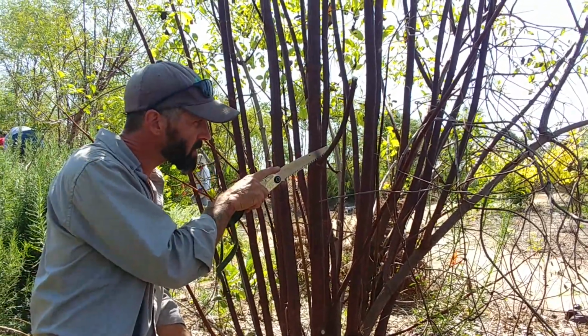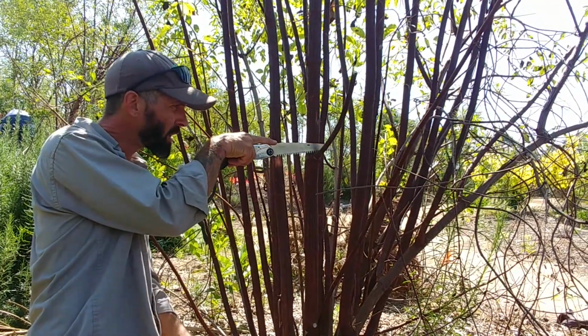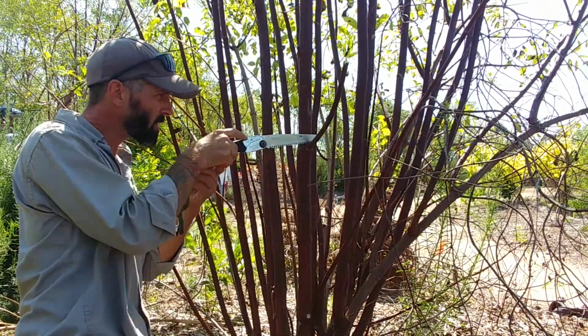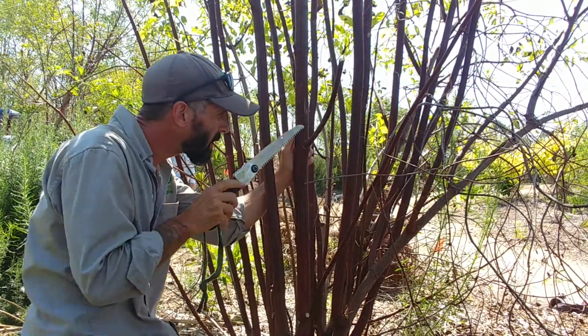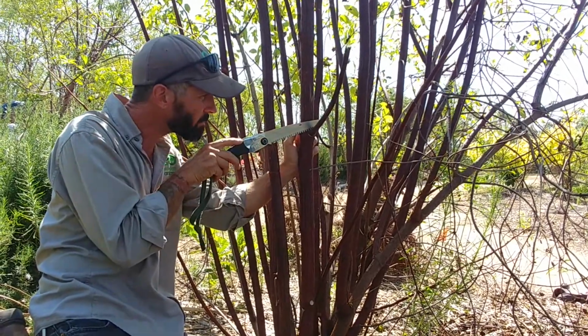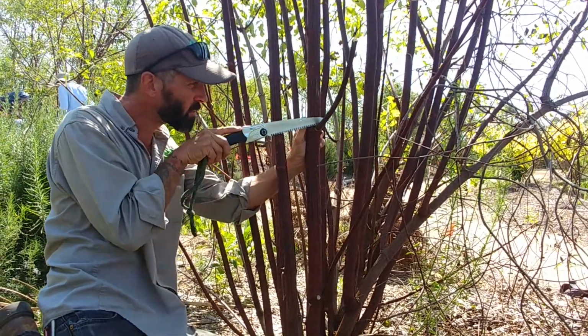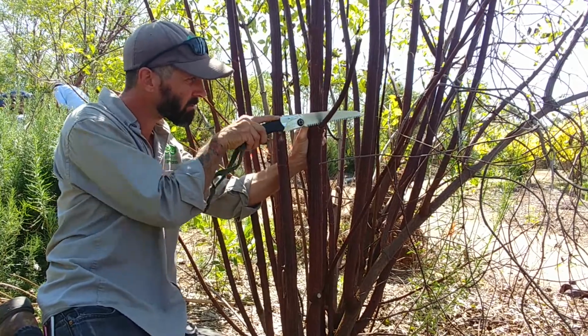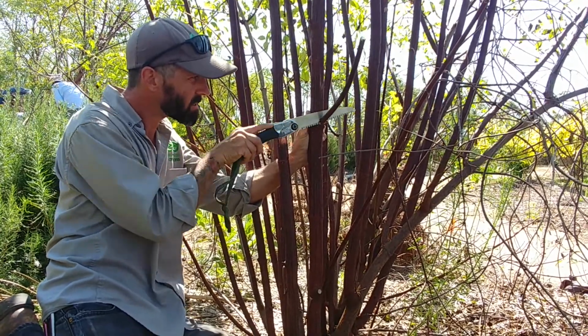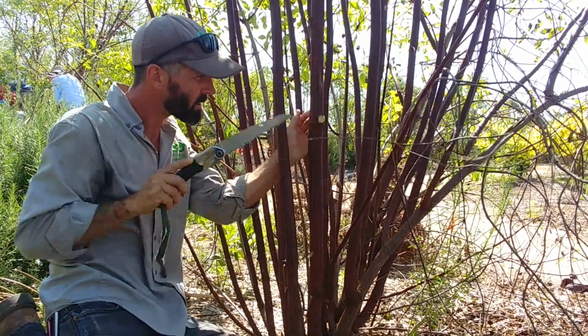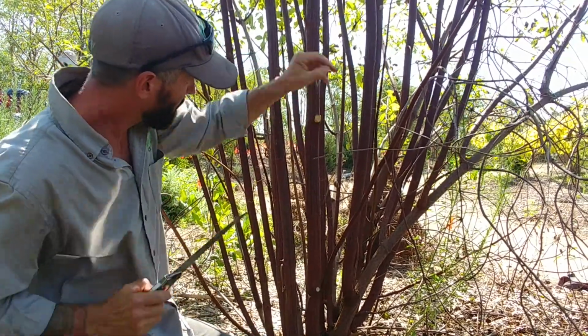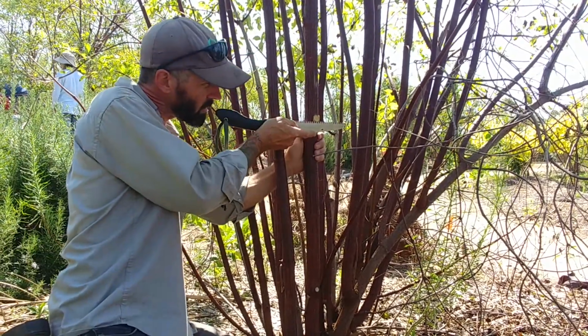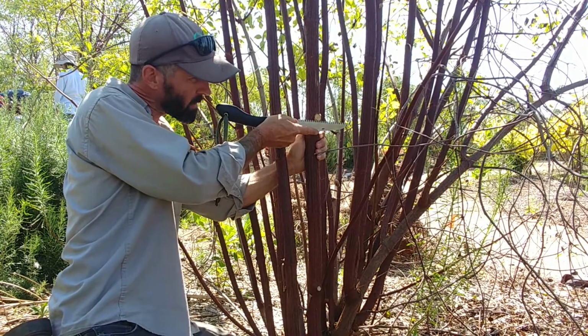Then I'll come in at my top cut. What I'm going to do is line up visually where that branch bark ridge is, and then where my bottom is going to come on to, and then just make smooth, straight motions and follow through. So I kind of missed that a little bit, so I'm just going to come back and clean that up just for the sake of the camera.